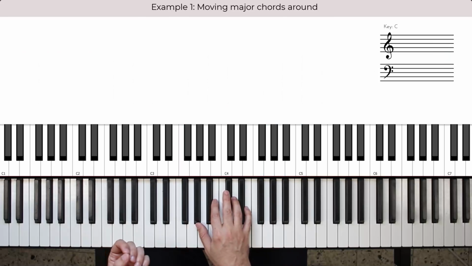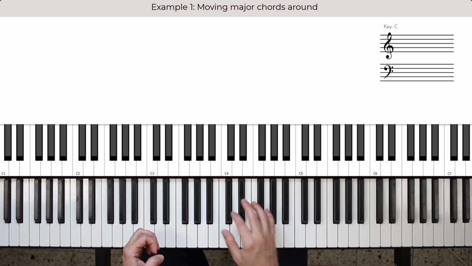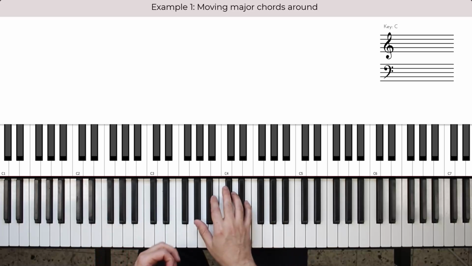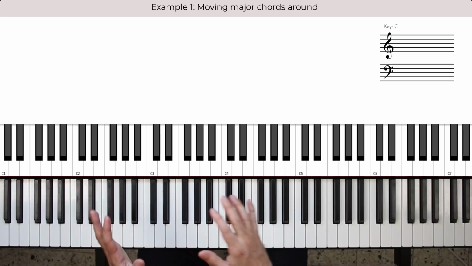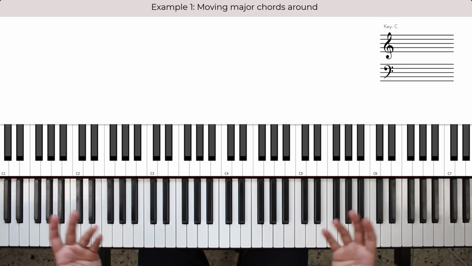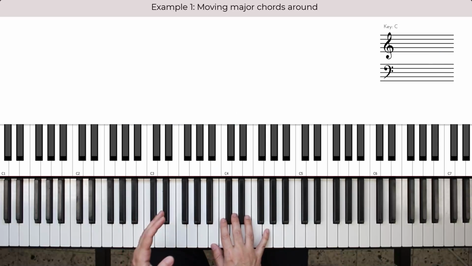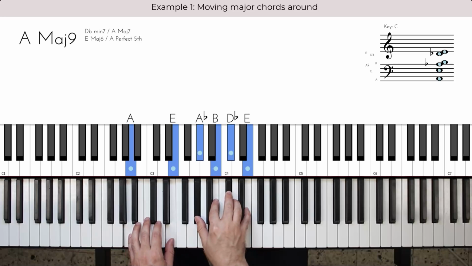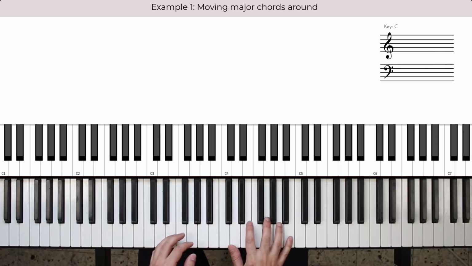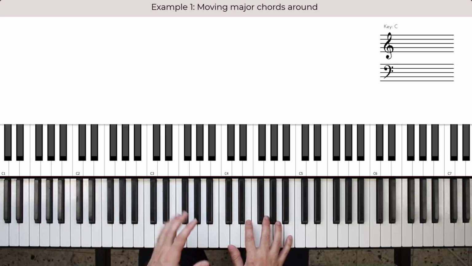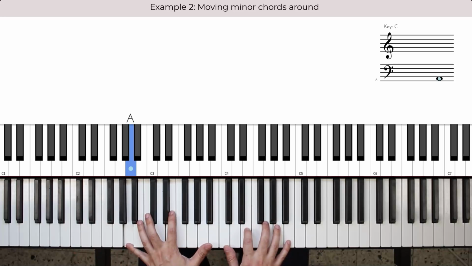Now, my point here is that there's something that gives the listener some sort of safety net, something they can relate to throughout the weird so-called changes, which is the fact that we're using the same chord quality and even shape as we move around. Now you might be saying, well, this might just work for major 9 chords and you're pulling our leg, but that's actually not the case.